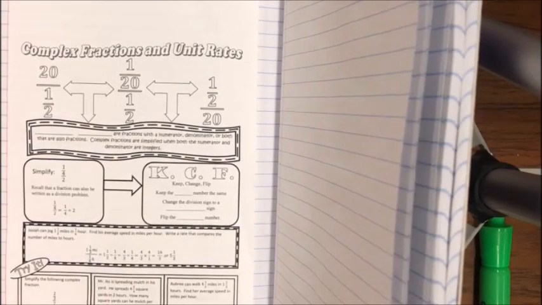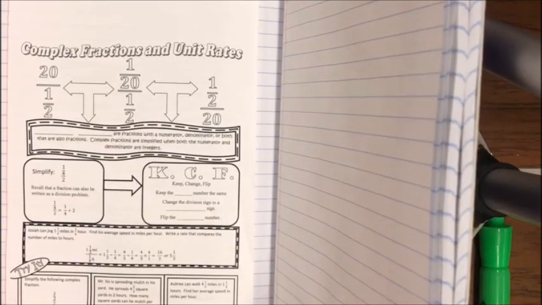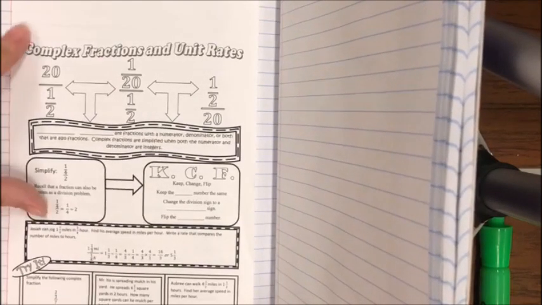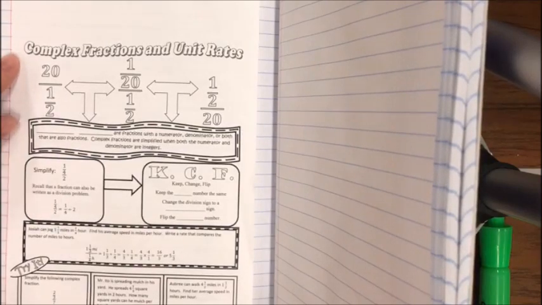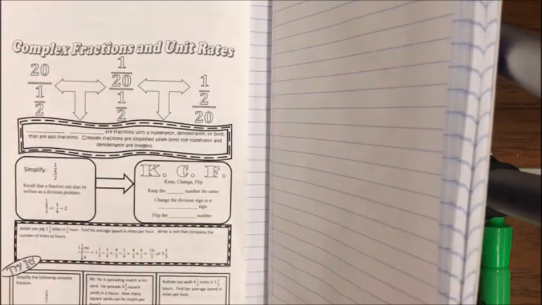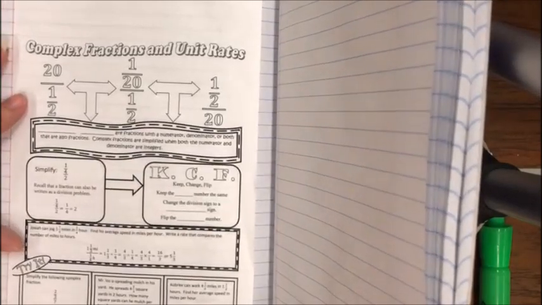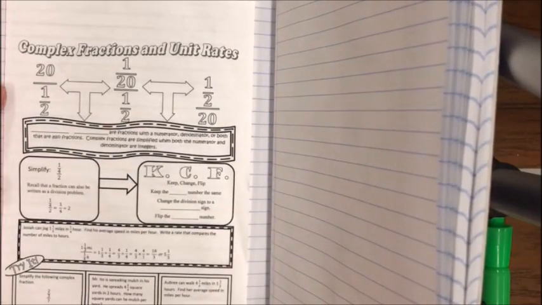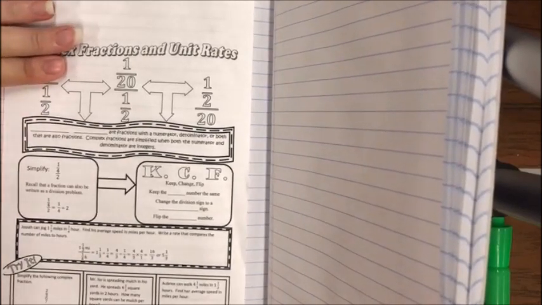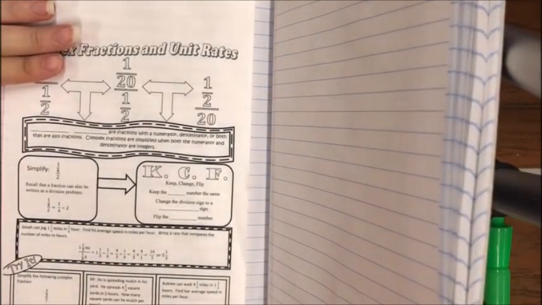All right, hi everyone. We're going to be doing Chapter 1, Lesson 2, Complex Fractions and Unit Rates. As we can see on our doodle notes, that's the title of our lesson right here. I have a couple of examples of what complex fractions look like. A lot of times we've seen what fractions look like, right? So if I just cover this up, 1/2. You've seen 1/2 is a fraction.